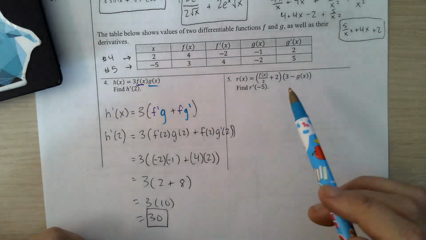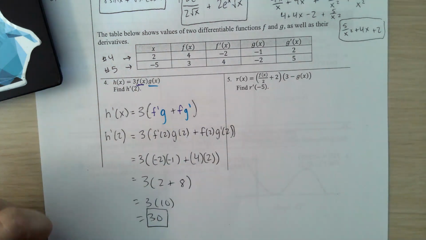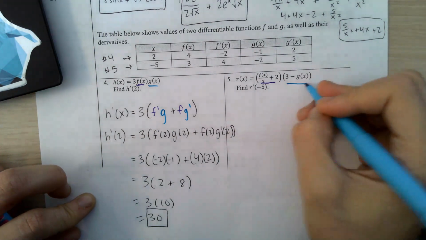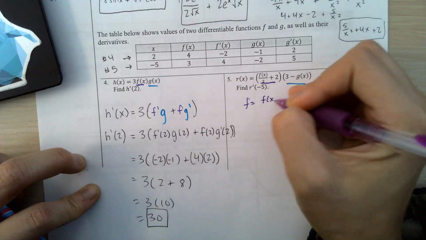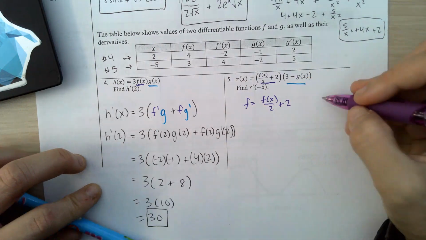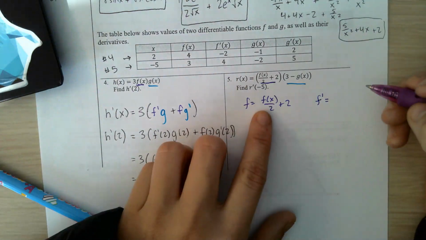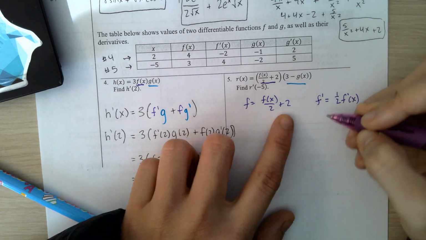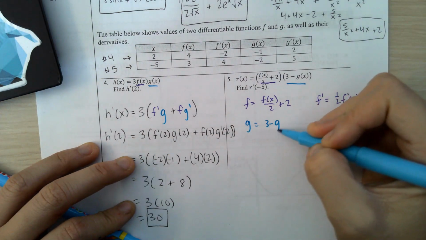Okay, and so for 5, it looks trickier. We're still going to use our table. So we have f equals f of x over 2 plus 2. F prime equals, remember this is the same thing as 1/2, so it's going to be 1/2 f prime of x, and then the 2 turns into a 0. And then we have our g, 3 minus g of x.